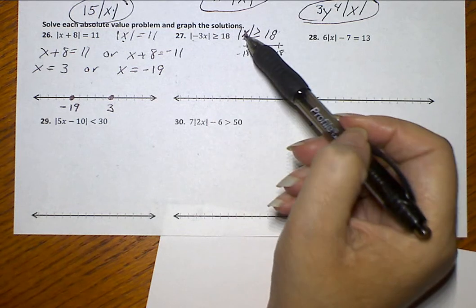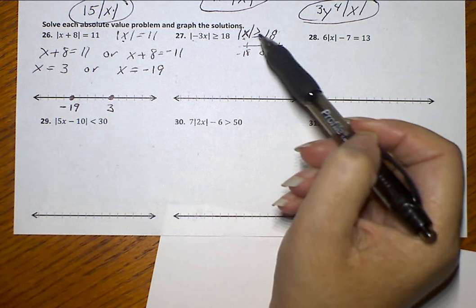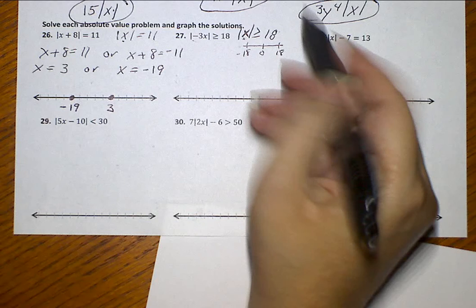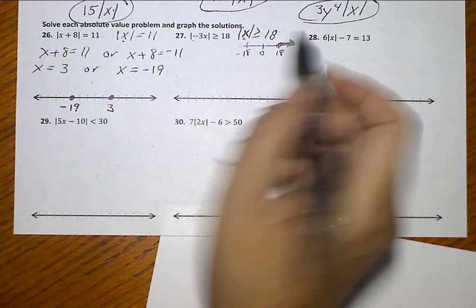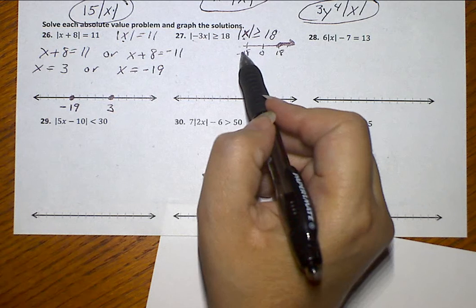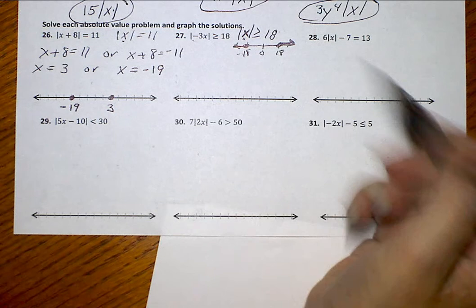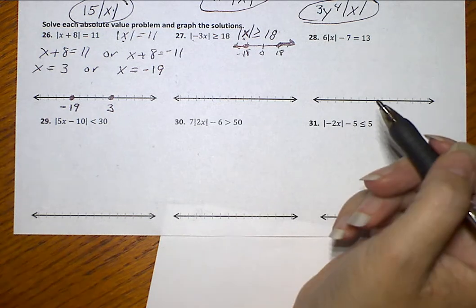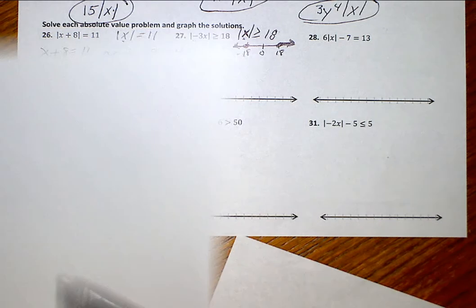Any number 18 and over would make that true. And anything less than negative 18 would make that true. I'm going to cover this up actually.